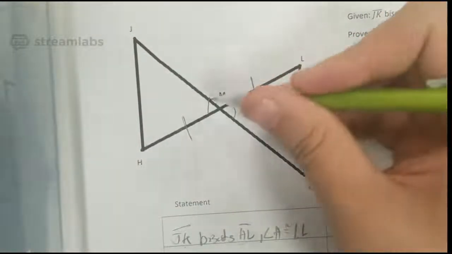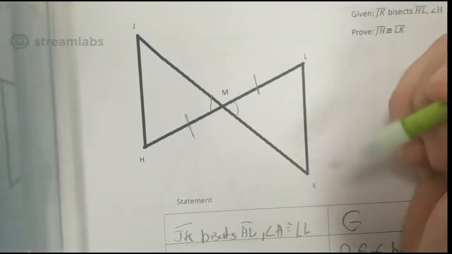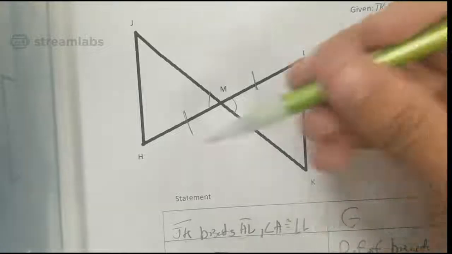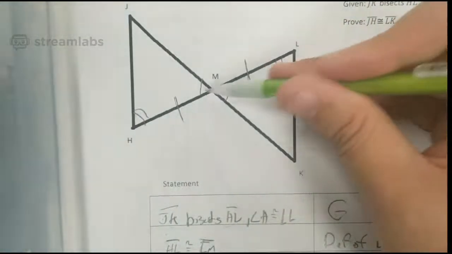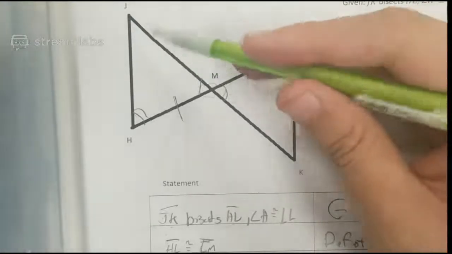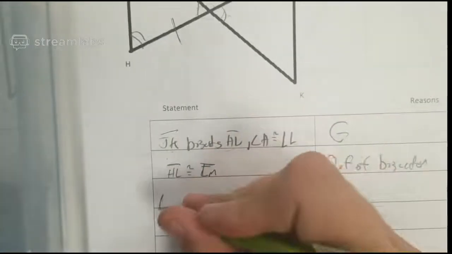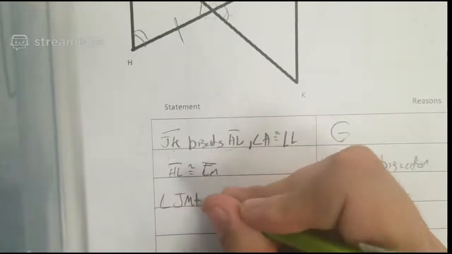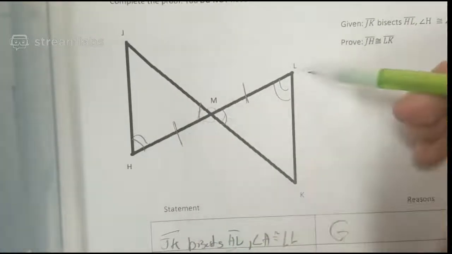Next one. We can tell that these two angles are equal, but we can't just say angle M is equal to angle M because of vertical angles. Oh, and I should point out that angle H is congruent to angle L because they gave us that. When I say angle M, I don't know if you're talking about the top one, the bottom one, the left one, or the right one, so I have to be a little bit specific. Angle JMH is congruent to angle LMK.